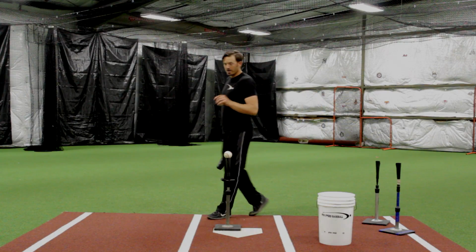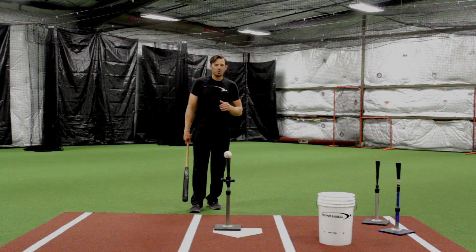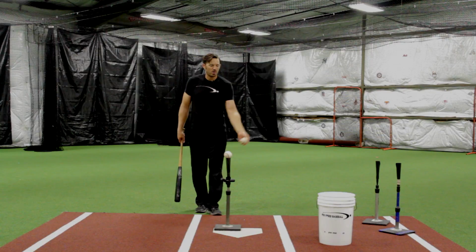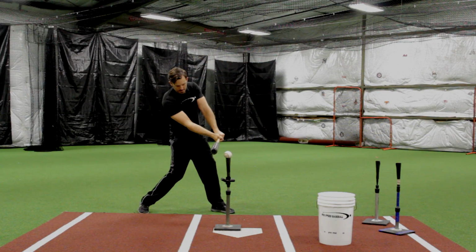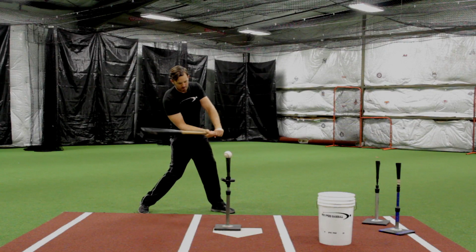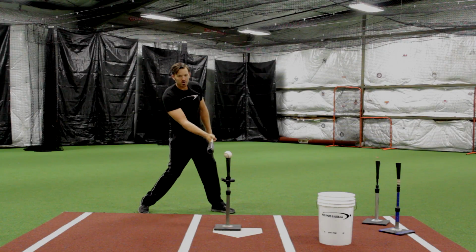Now, this is where it's very, very important to understand the illusion of what contact looks like. So we know we want to have contact just before the full release. So we make contact, full release. I know that I'm set up for a down the middle pitch right here. This is my ideal contact point.